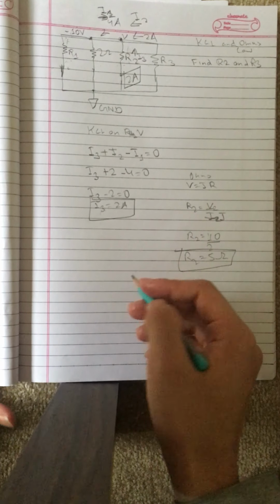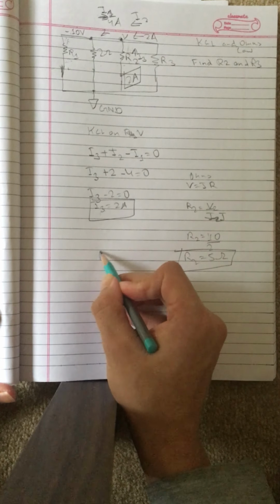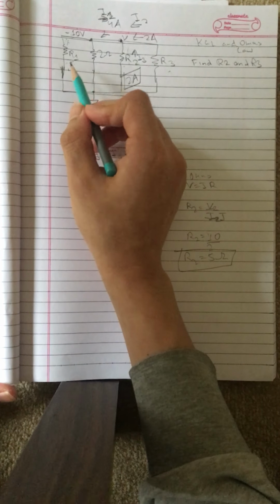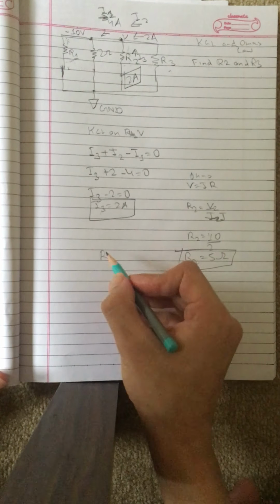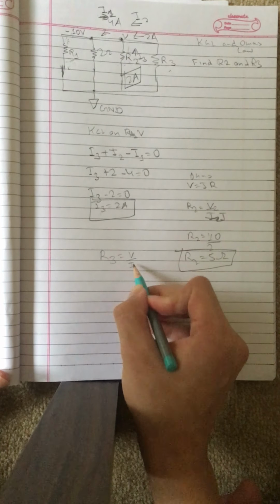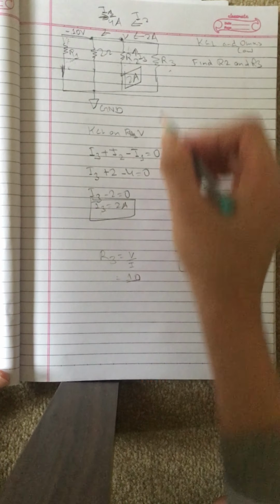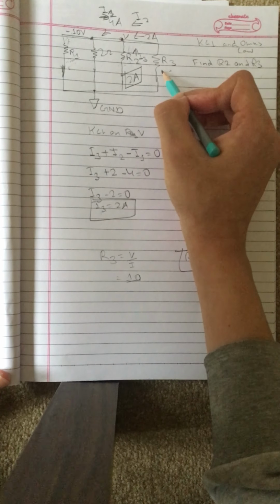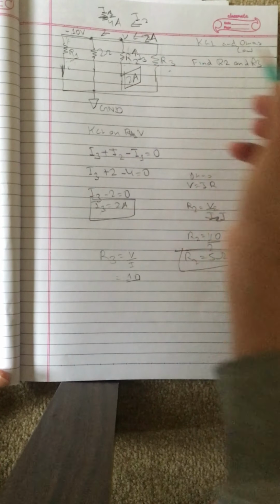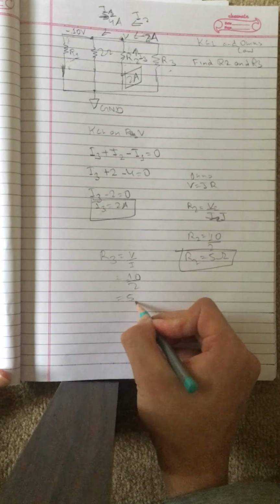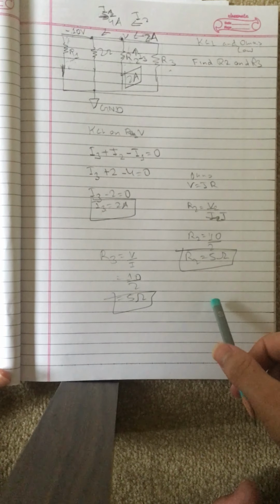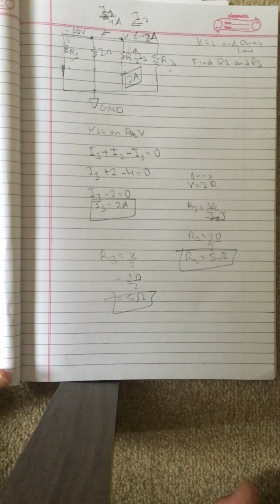To solve for R3, it's the same thing, because R3 is also in parallel with R1. If the voltage across R1 is 10 volts, it's the same across R3. So R3 equals V over I, which is 10 over 2 amperes. The current is also 2 amperes in this branch, as you can see it's labeled here already. So that will also be 5 ohms. That's how you solve R2 and R3.